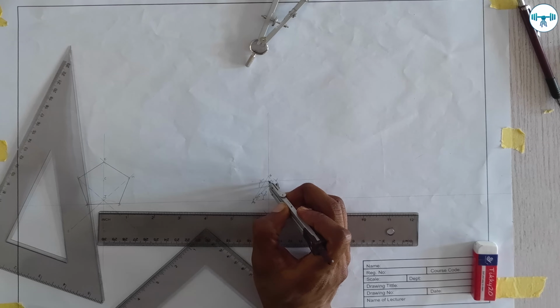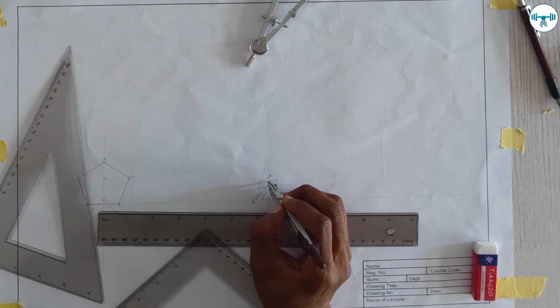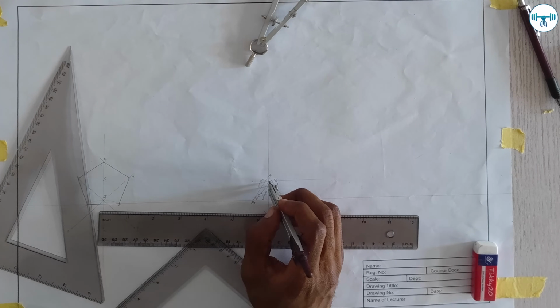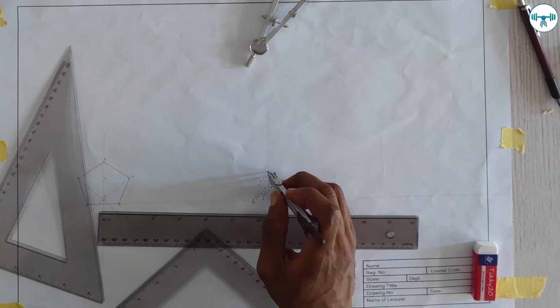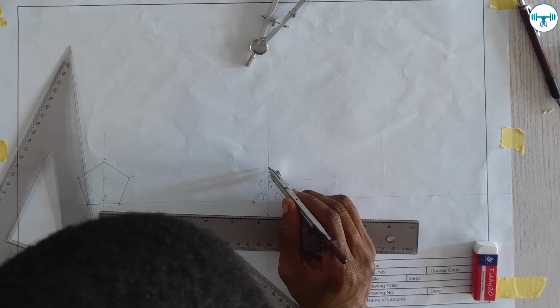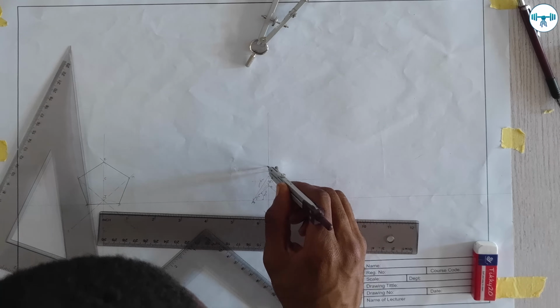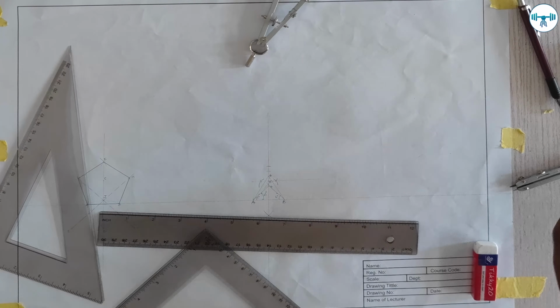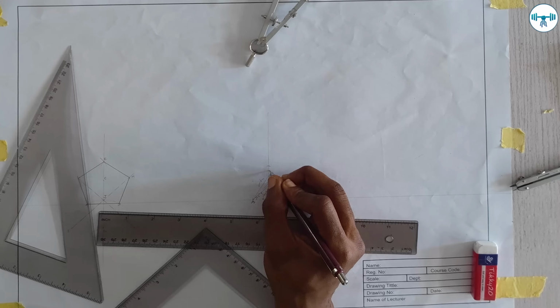Okay, so we bisected the line 4 to 6, and now we are going to mark out one from 4 to 5, the midpoint of that line 4 to 6. So we are going to mark out that distance 4 to 5. That's going to be one division, and then we are going to mark it out and use it to get other points from 6.